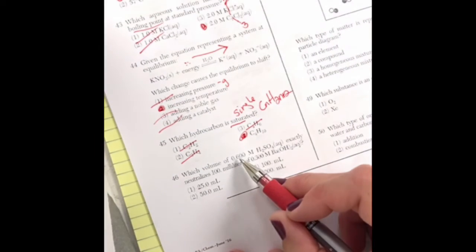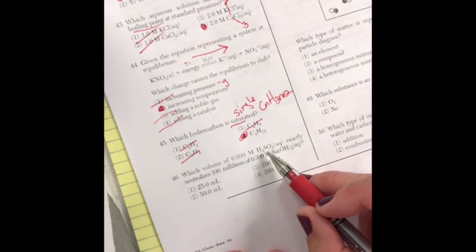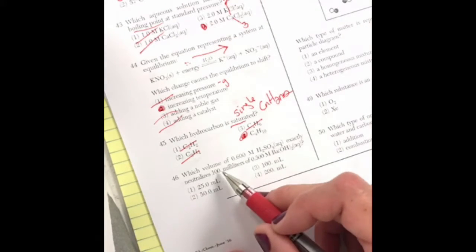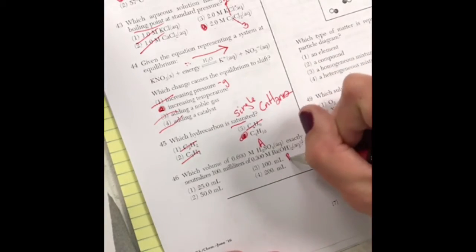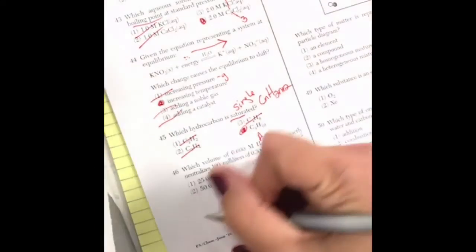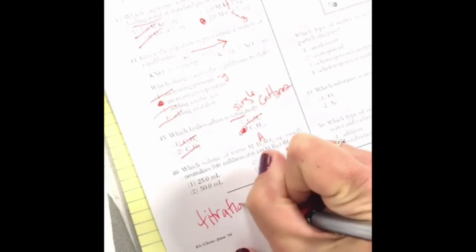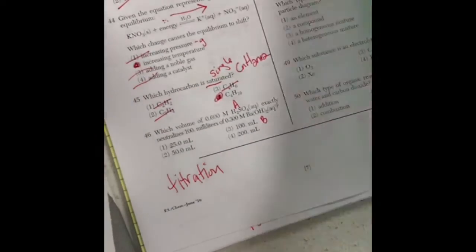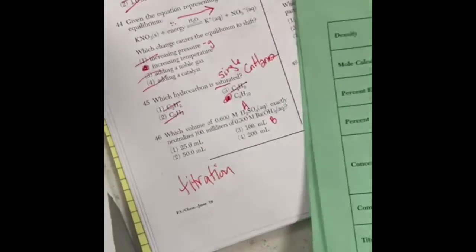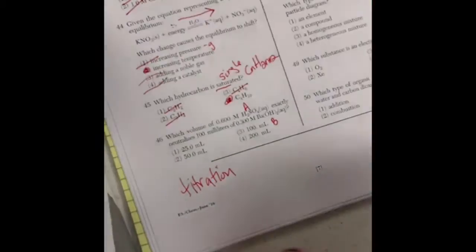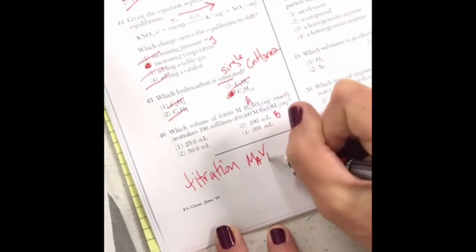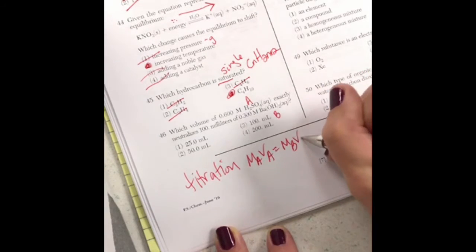Which volume of 0.6 molar H2SO4 exactly neutralizes 100 milliliters of 0.3 molar Ba(OH)2? So I have an acid and a base here, and so I'm doing a titration. And if I'm doing a titration, I can actually go on the reference table in the back. It tells me which formula to use. So whenever you see a reaction with an acid and a base and molarity and volume, you want MAVA equals MBVB. So here's my formula, MAVA equals MBVB.